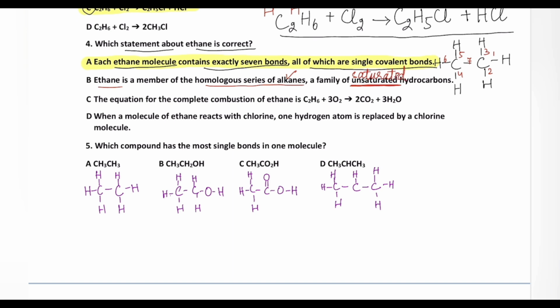Option C is, the equation for the complete combustion of ethane is C2H6 plus 3 molecules of oxygen to form 2 molecules of carbon dioxide with 3 molecules of water. Now in this equation, carbon and hydrogen atoms are balanced, but oxygen atoms are not balanced. There are 6 oxygen atoms on the reactant side and 2 times 2 makes 4 plus 3, 7 oxygen atoms on the product side. So this equation is not balanced.